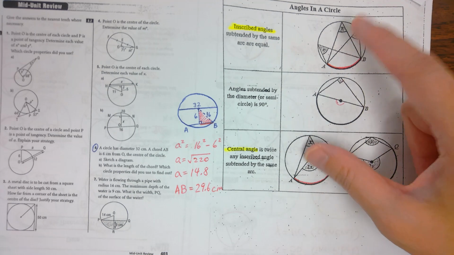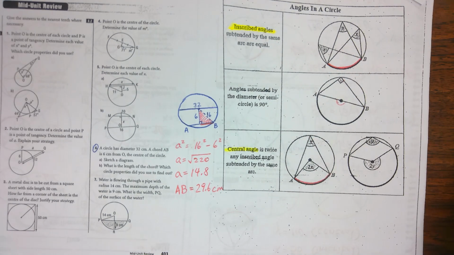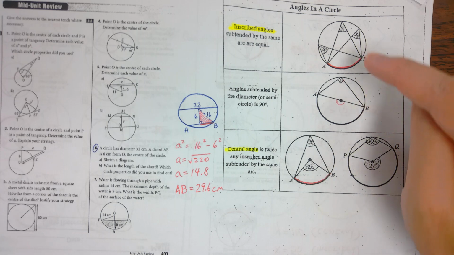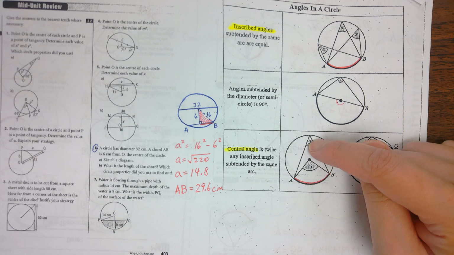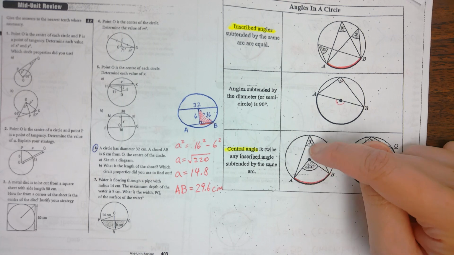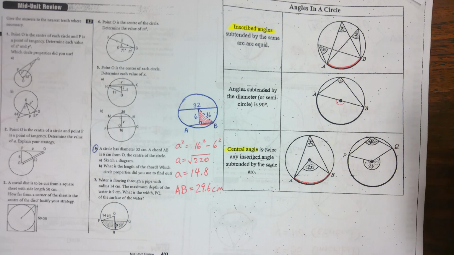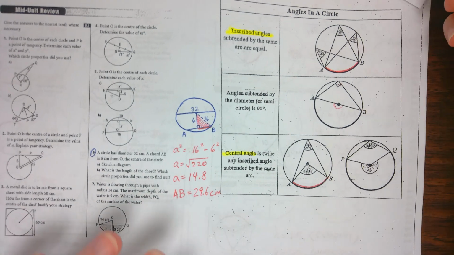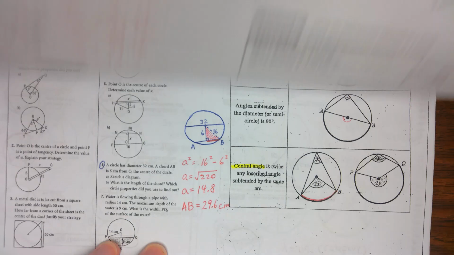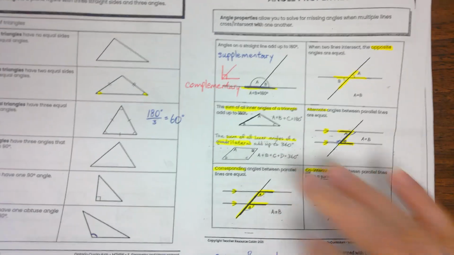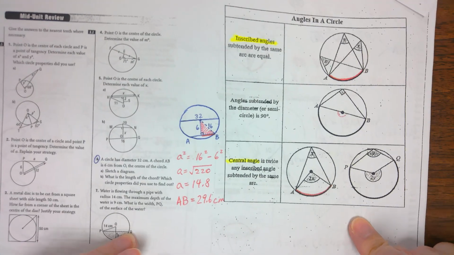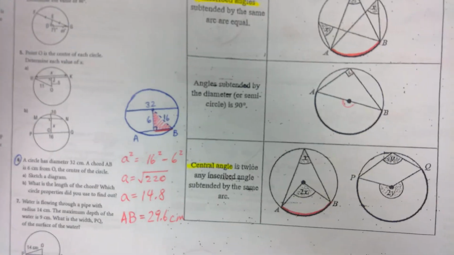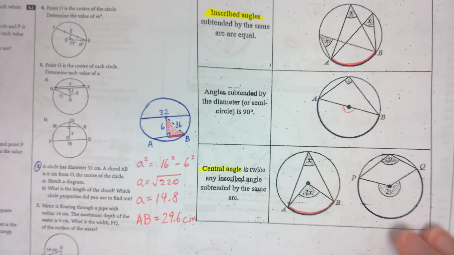What's the connection between inscribed and central? Central is 2 times the size of the inscribed angle. That's the connection between them. Even if you're not so good with math or the calculation, these are just based on memorization. So it should technically be 3 marks if you're good at memorizing. Just knowing the terms could pass you the test.